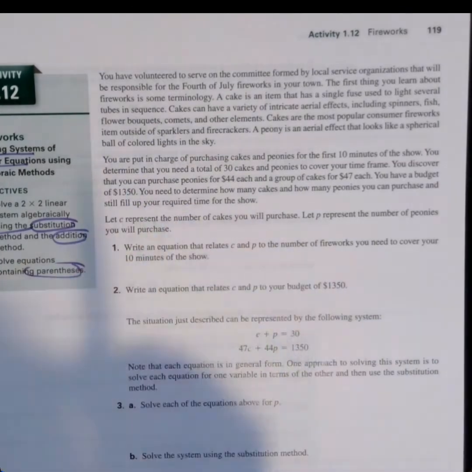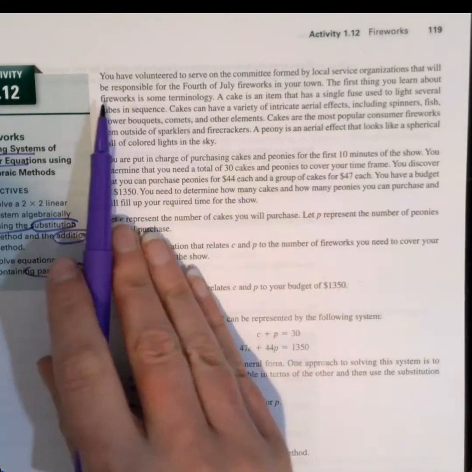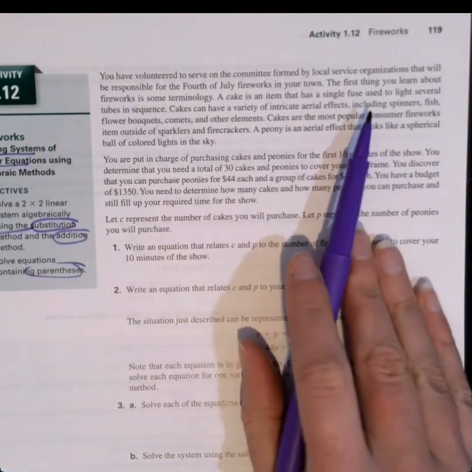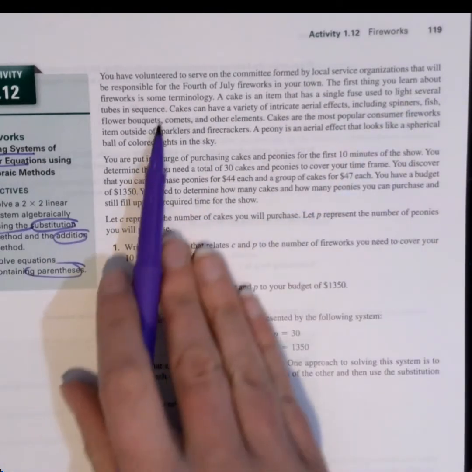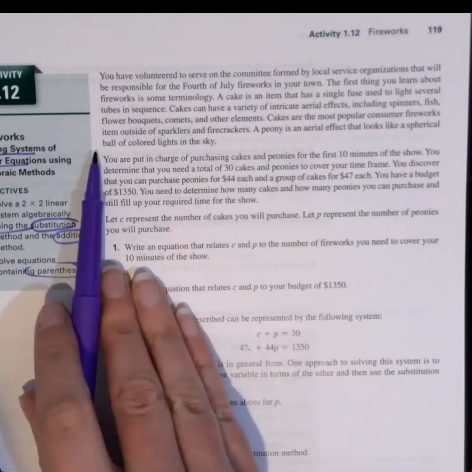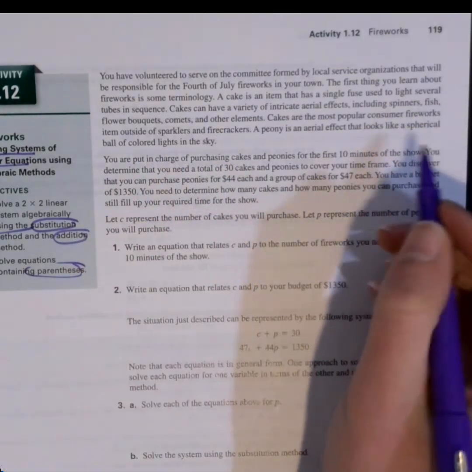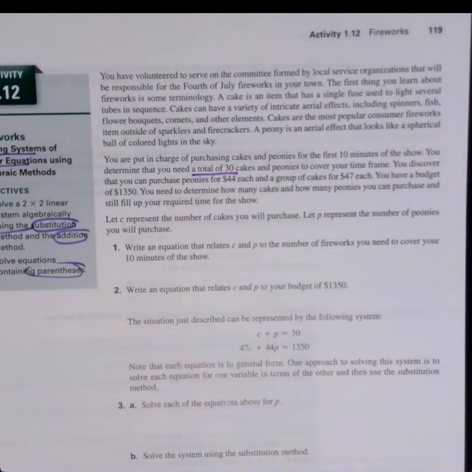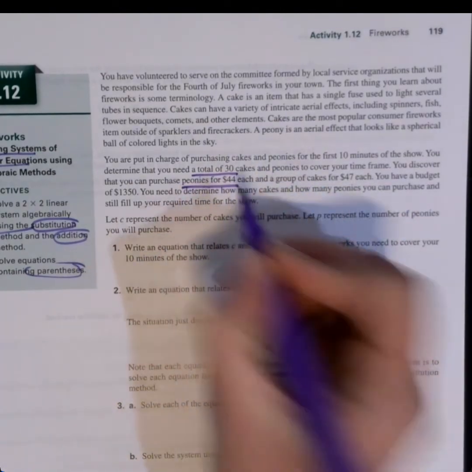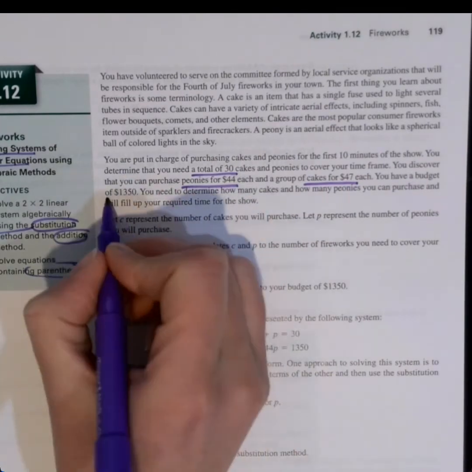All right, so in this scenario, we are serving on a committee responsible for buying fireworks. The first thing we learn is some terminology. There's a couple types of fireworks. There's cakes, which are single fuses, and there's peonies that look like spherical balls in the skies. So we're going to be put in charge of purchasing fireworks. We need a total of 30 fireworks to cover our time frame. And peonies cost $44 each. Cakes cost $47 each.